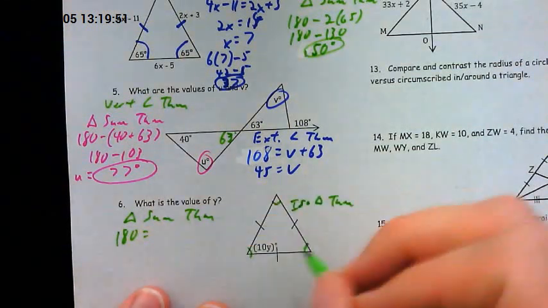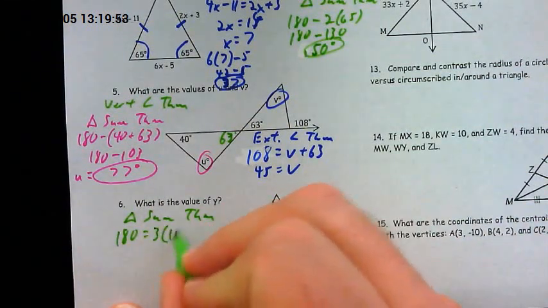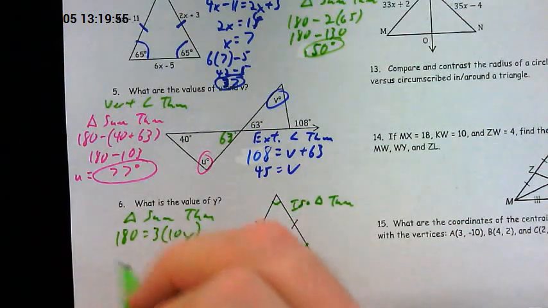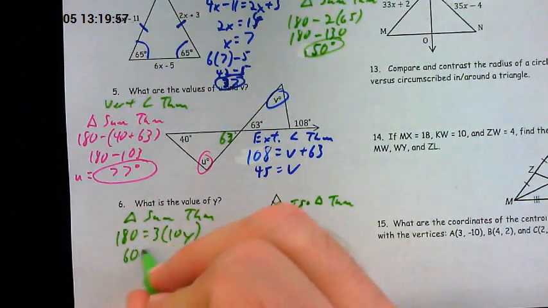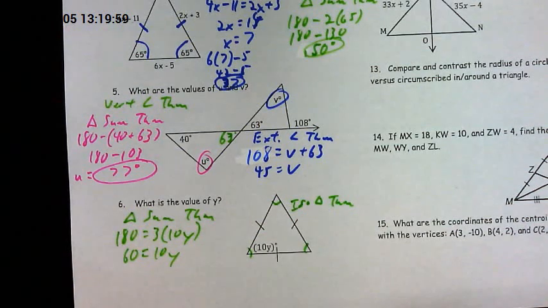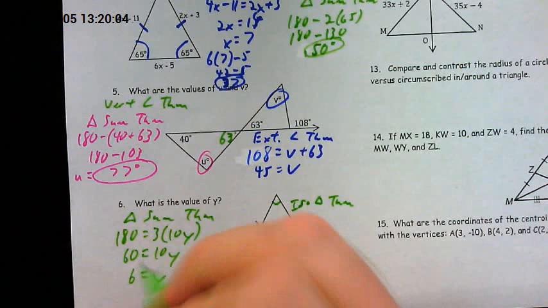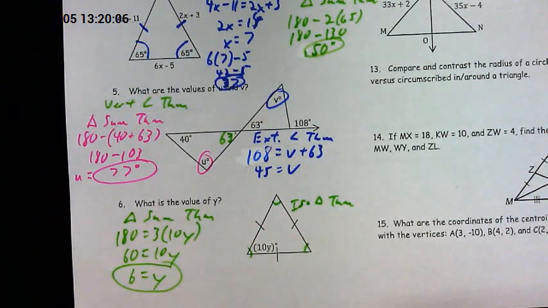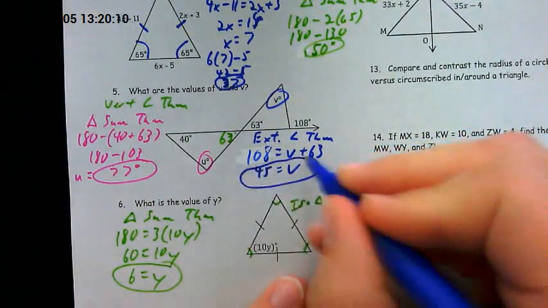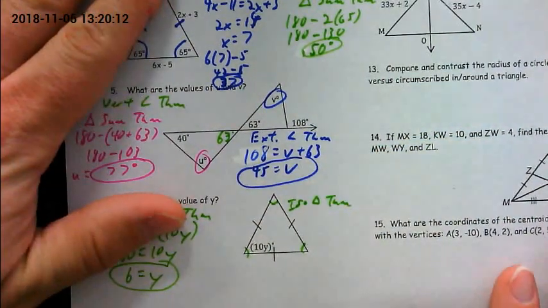So now 180 equals 3 times that 10y. Divide off the 3. Each angle individually is 60. So 60 equals 10y. Divide by 10, and y is 6. That's our answer. I forgot to circle this last one. That doesn't really matter. All right.